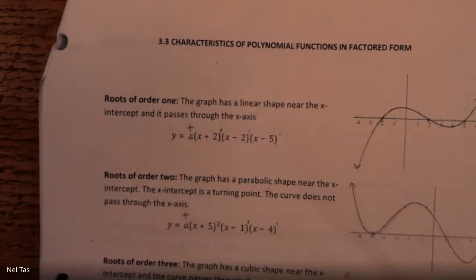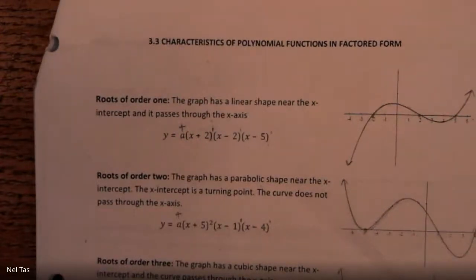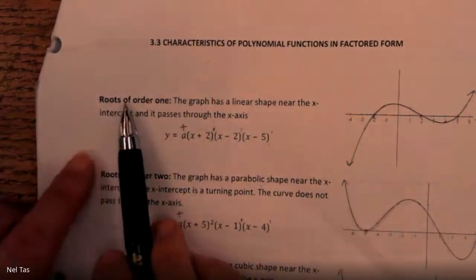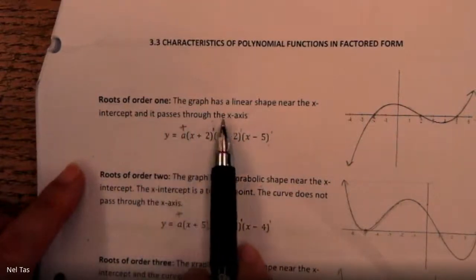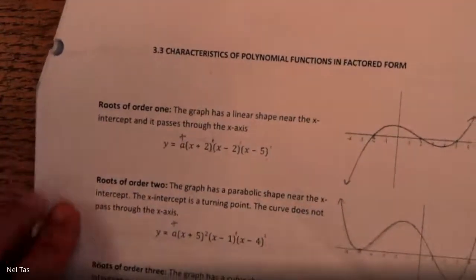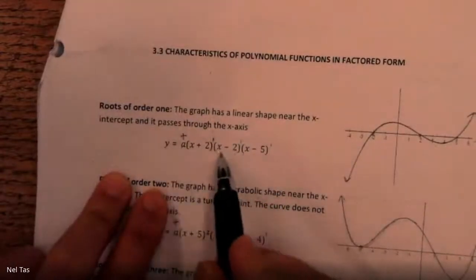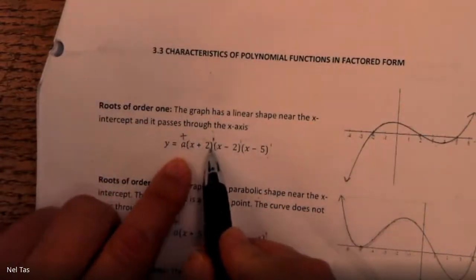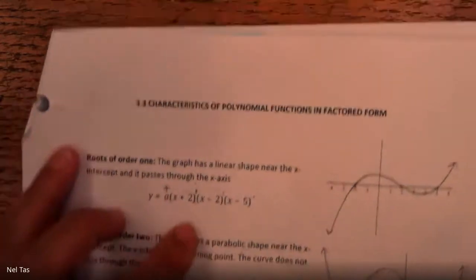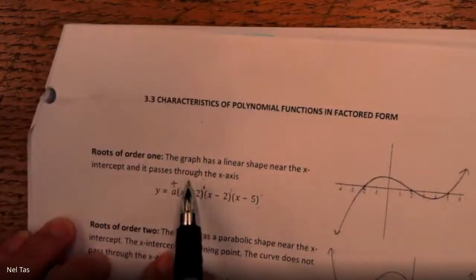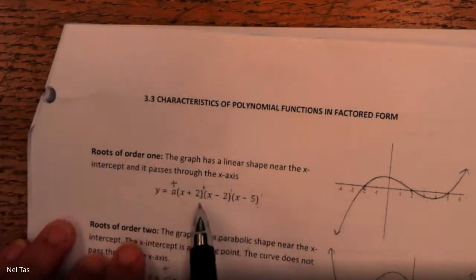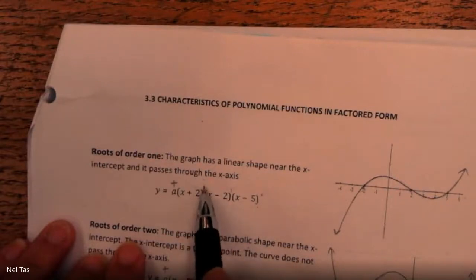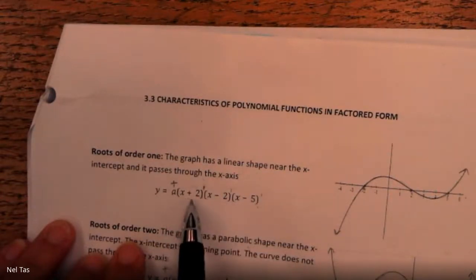All right. So we are looking at 3.3 characteristics of polynomial functions in factored form. It says roots of order 1. The graph has a linear shape near the x-intercept and it passes through the x-axis. What does it mean? If you have it in factored form, you look at the exponent of each factor. If the exponent is 1, then we call it order 1. In the first example, all the factors have power of 1, so they are all order 1.